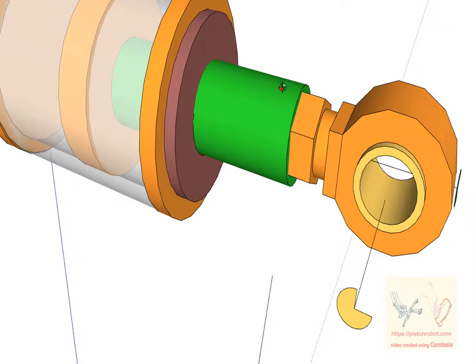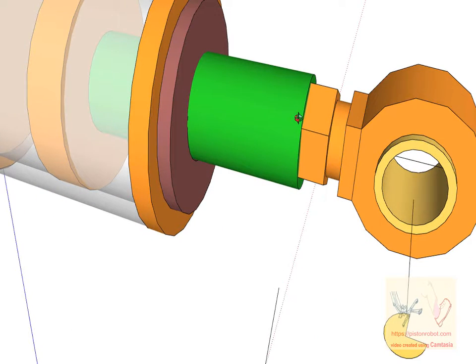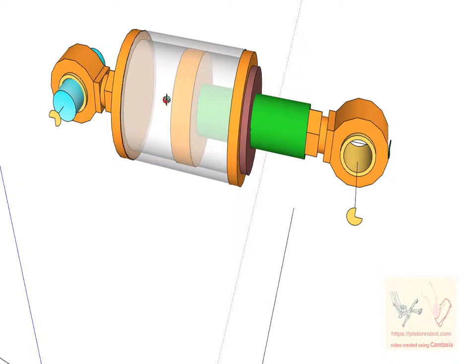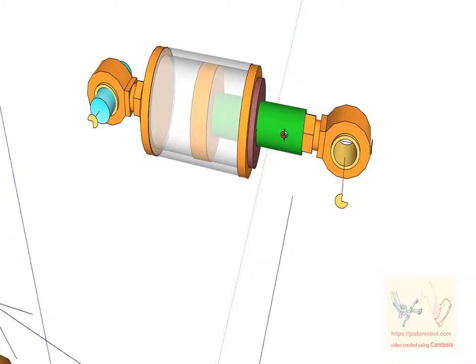And all this has to be done in a material that you can machine and polish and will work as a rod, because this hydraulic cylinder has two jobs. One job is to supply power, but the other job is to supply position information.